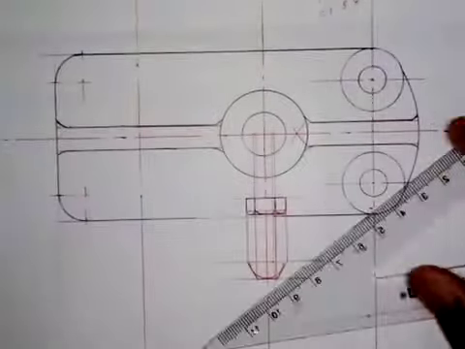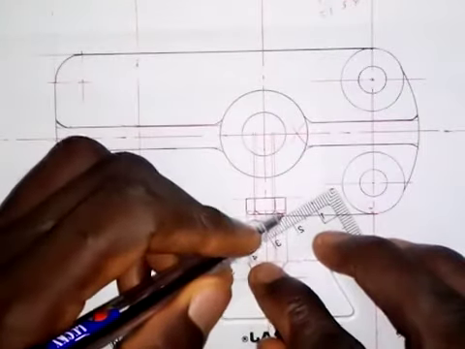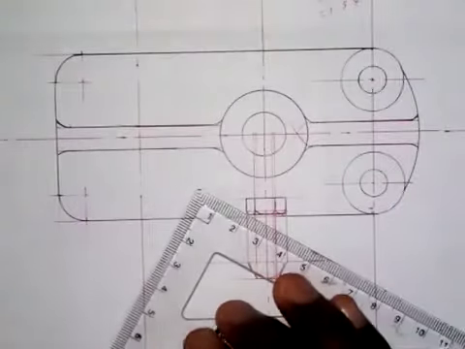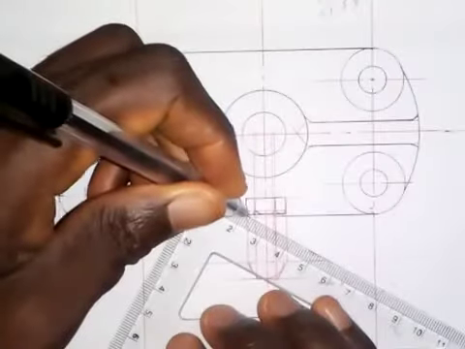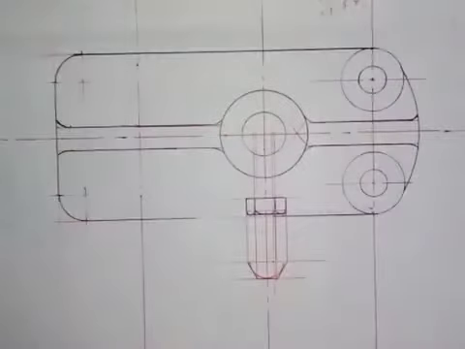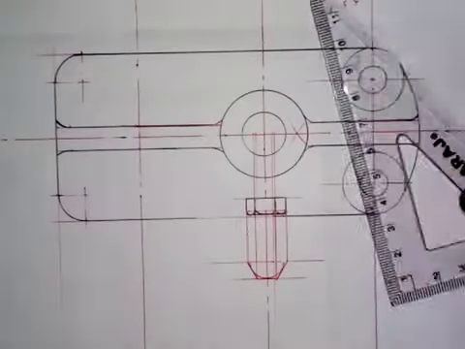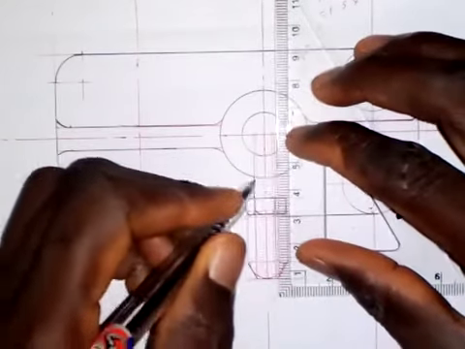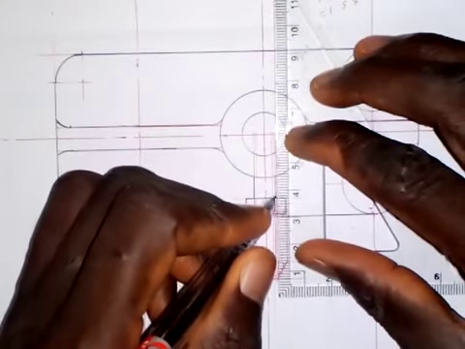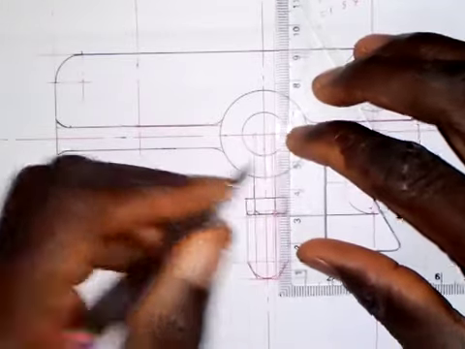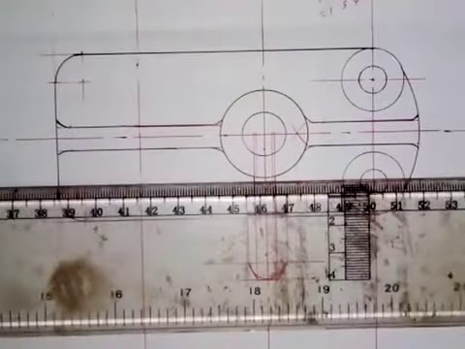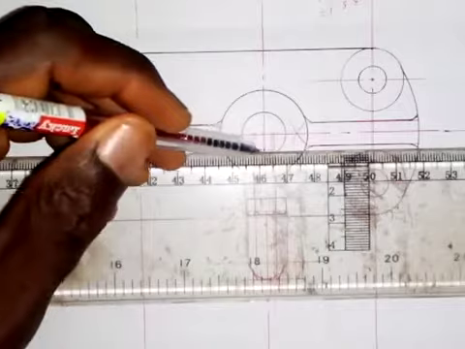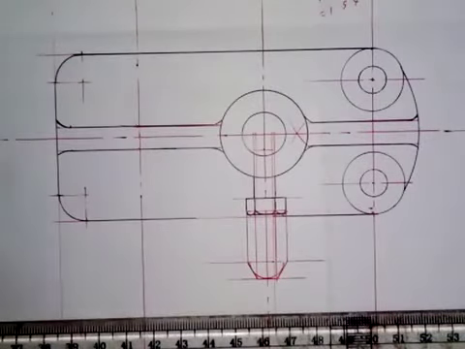And then with the 30-degree side of my set square, I will make this produce a, alright. So we have that part in place, and also I need to make this a thick line. So this will be a thick line here. Okay, and then we have taken 2 millimeters in here. So I'm going to draw like this.